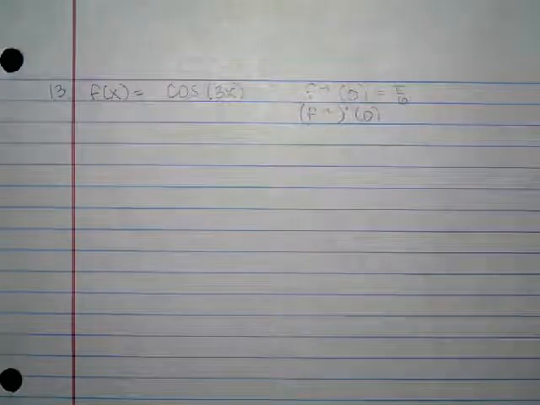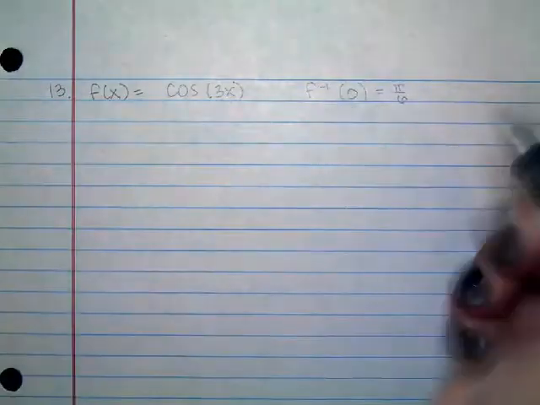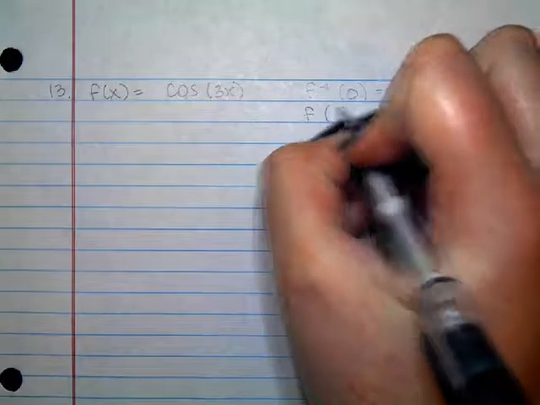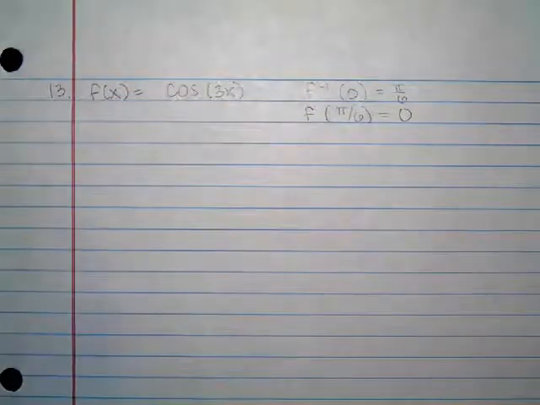So just a heads up, this is another situation where we're going to show the same thing. I'm going to erase this real quick. In here we have f inverse of 0, which means that f of pi over 6 equals 0. That's how inverses work, right? f of 0 equals pi over 6. f of pi over 6 equals 0.